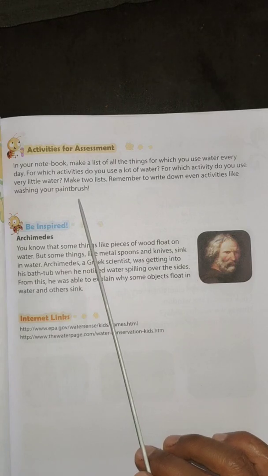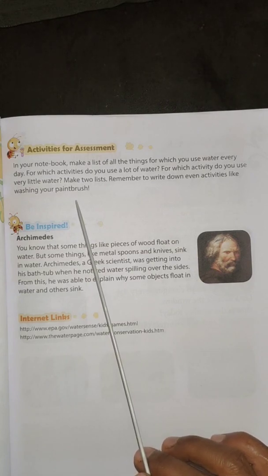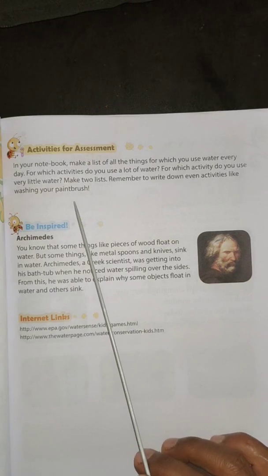In that, you need to make a list of the activity which consumes more water. For example, when you pour water to the garden, there is a very high possibility that the more water we pour, the more water may be wasted. Even while washing the car, there is a possibility we may use more water. So we can mention all such activities which use more water.